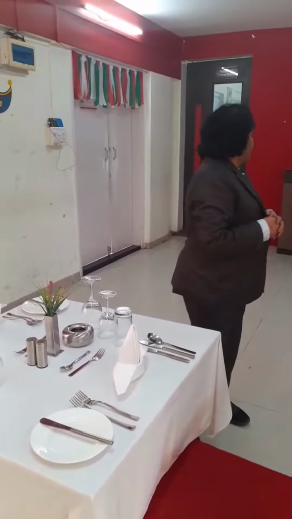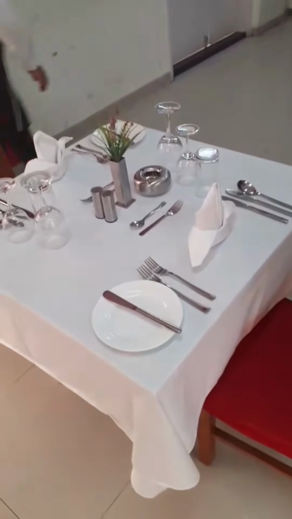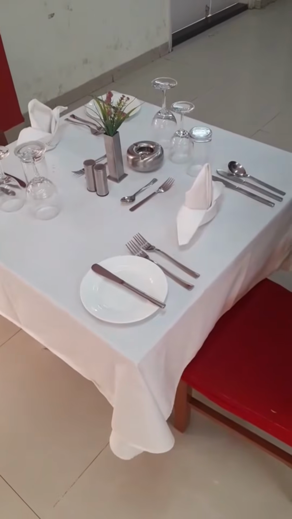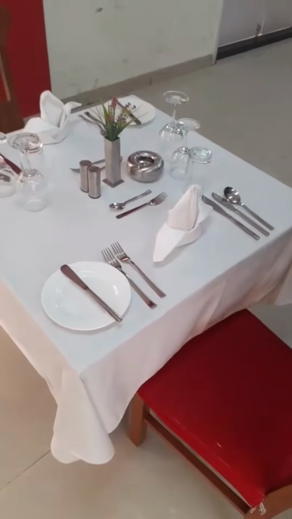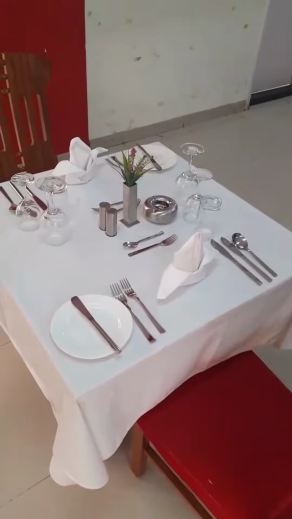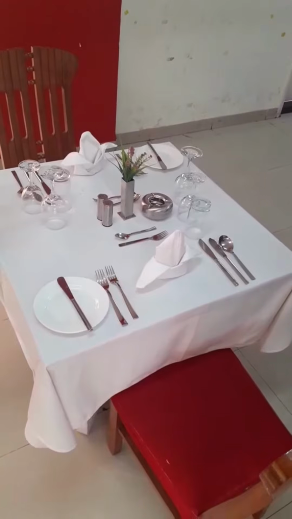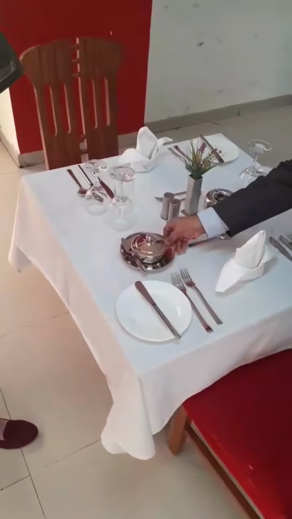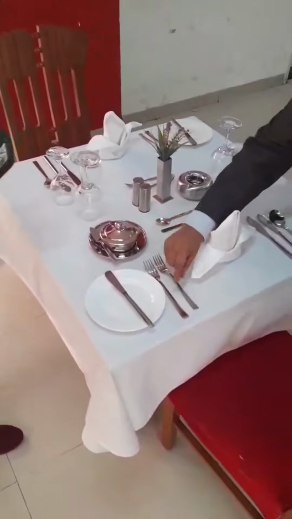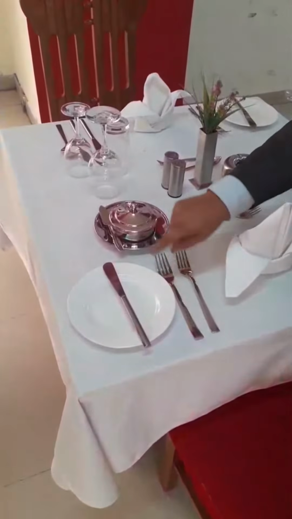So I'll show you where to keep the butter dish, and the butter dish is always kept with the butter knife. Butter knife for the plate. Cover with the fork. So the butter dish is on the top of the fork with the butter knife.